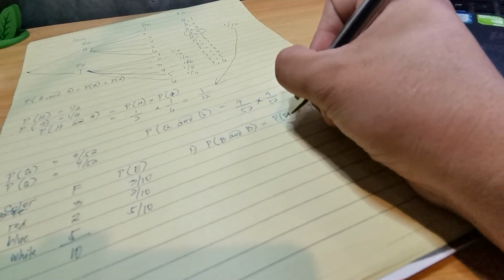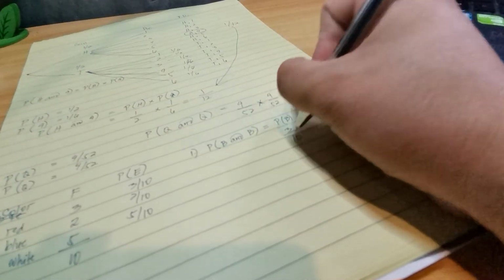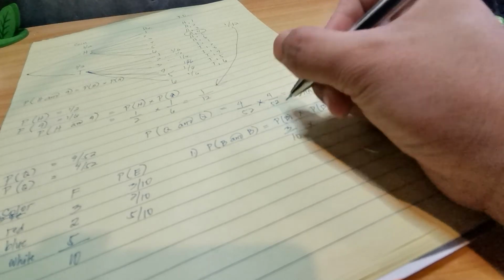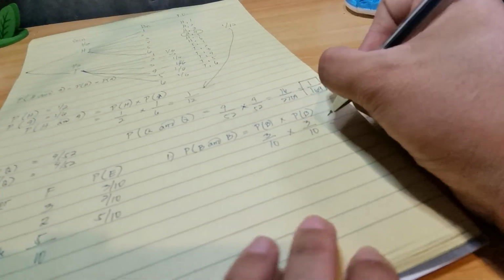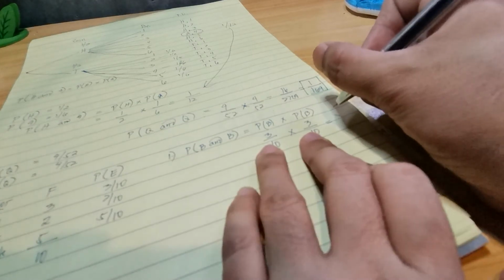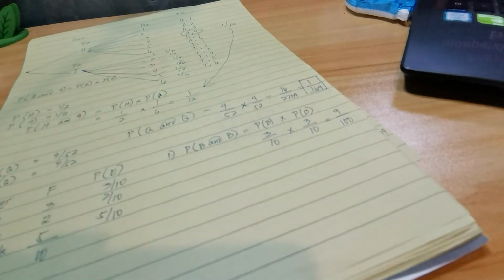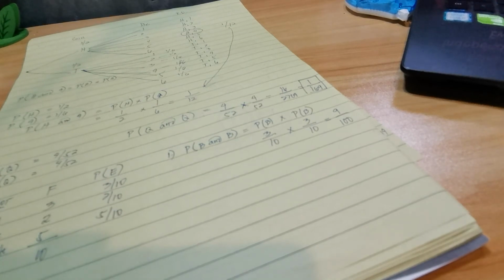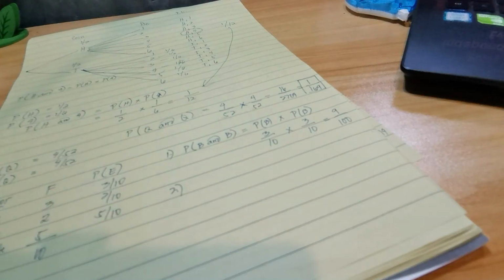The probability of getting blue ball on the first is 3/10. At dahil binalik mo, kahit blue yung nakuha mo ay 3/10 pa rin. Okay, so that will become 9/100.